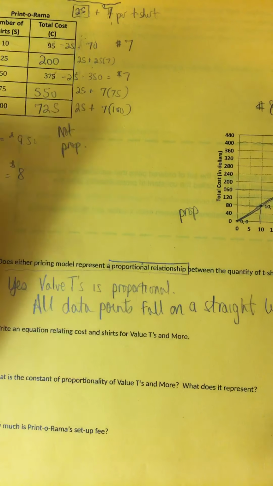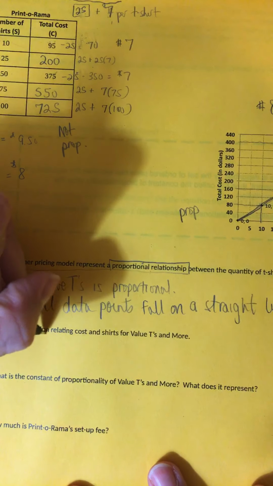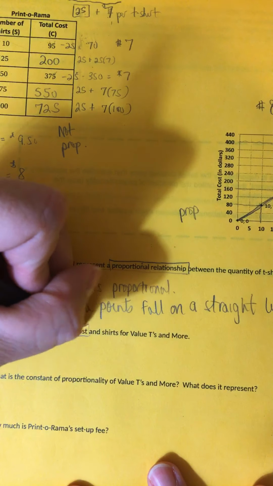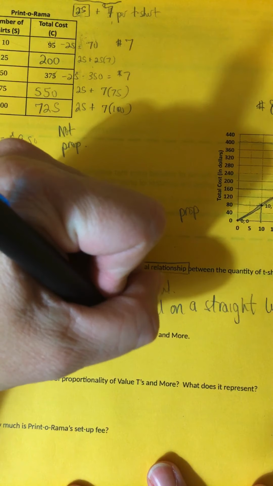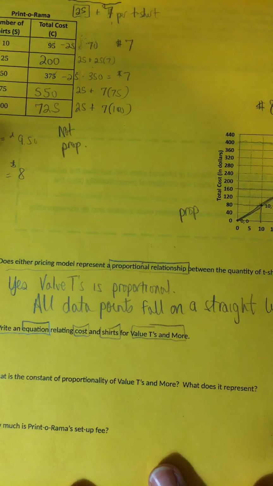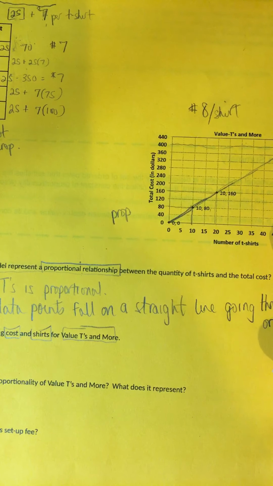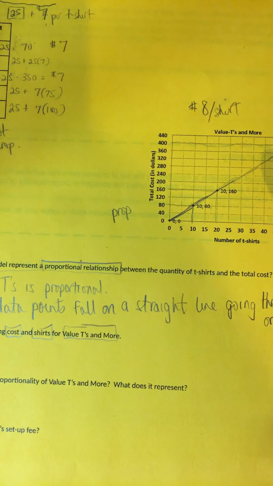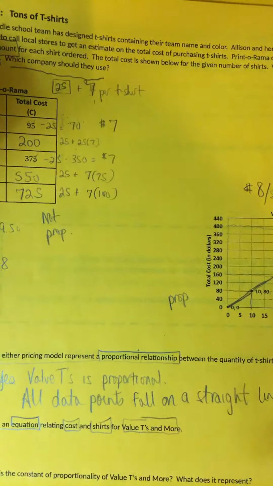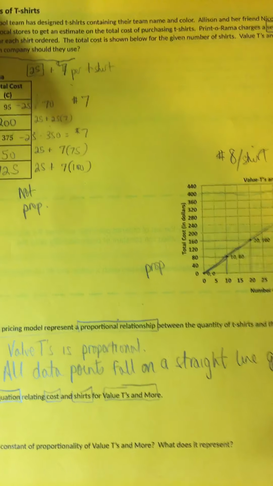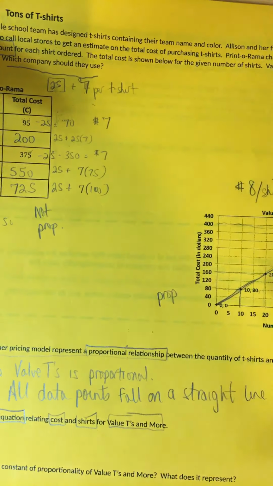Letter B says to write an equation relating the cost and the shirts for Value T's and More. So Value T's and More, that's the only one that's proportional, so it's got a k value. We can't do it for the other one because it doesn't have a constant of proportionality, because it's not proportional.